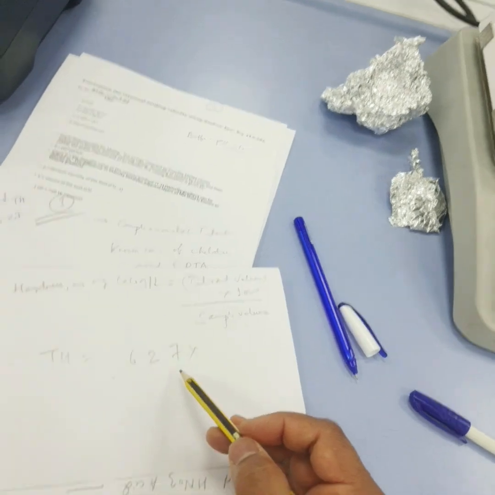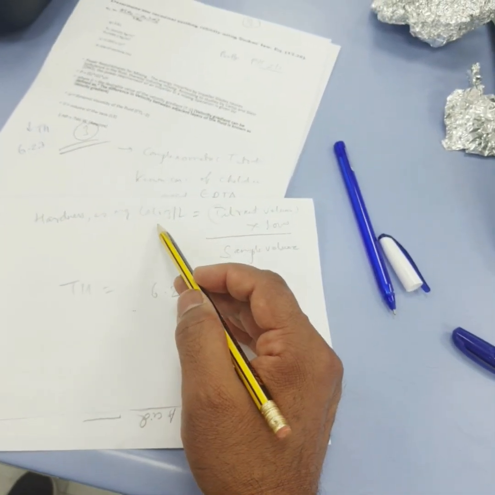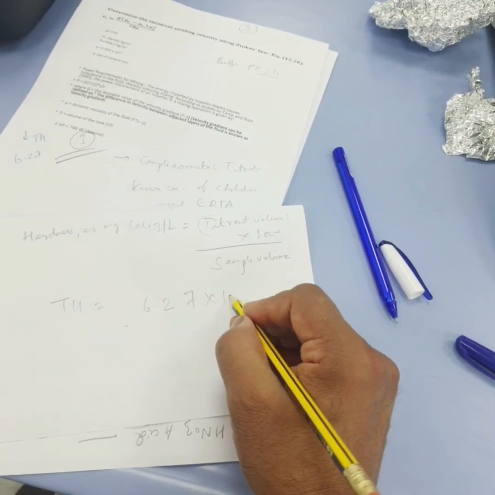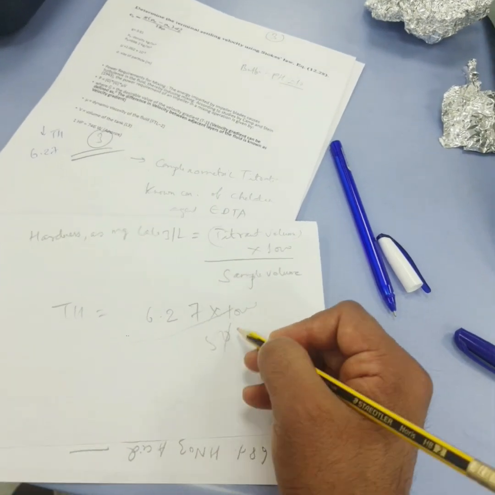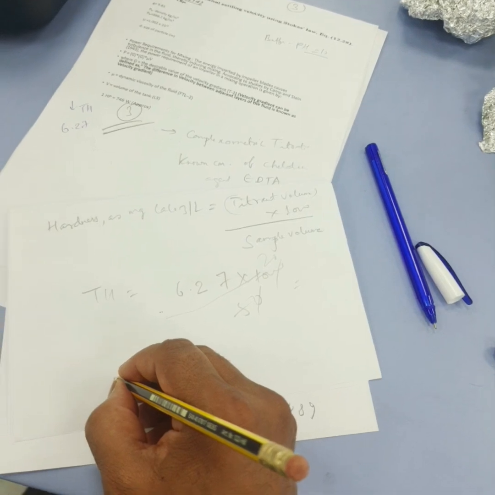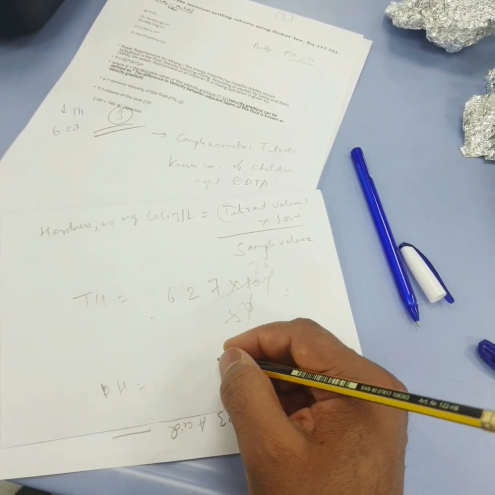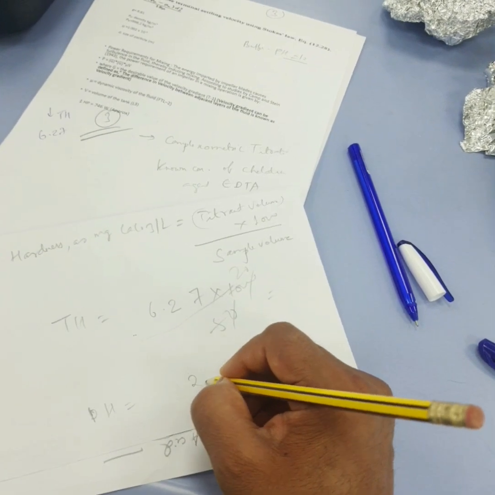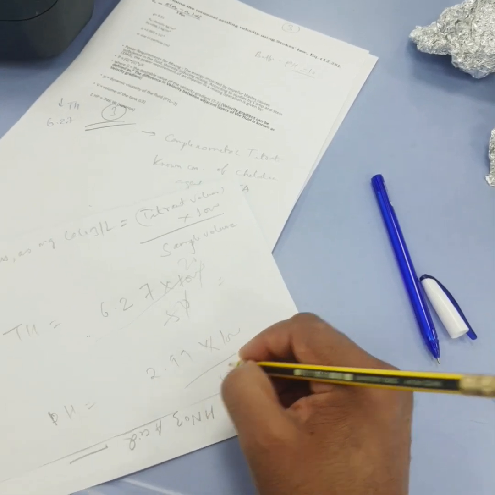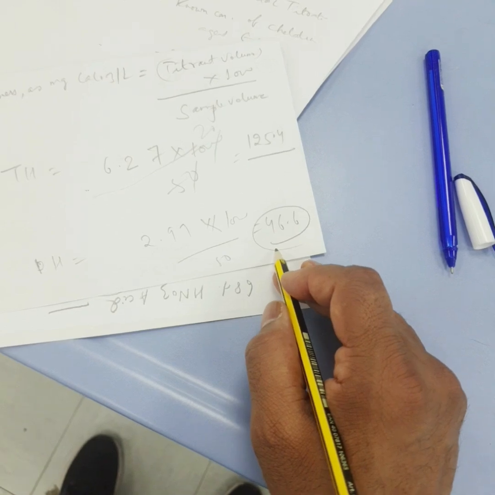So total hardness in the first case, 6.27 ml of the EDTA was consumed. The hardness expressed in terms of calcium carbonate per liter is equal to titrant volume into 1000 upon sample volume. Here the sample volume is 50. Similarly, the permanent hardness is equal to 2.99 into 1000 upon 50. Here you can see the total hardness is 125.4 and the permanent hardness is equal to 46.6.